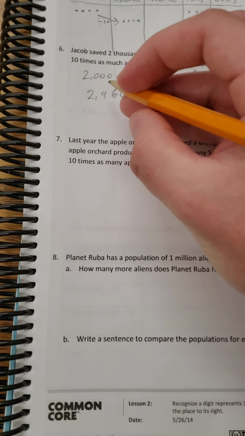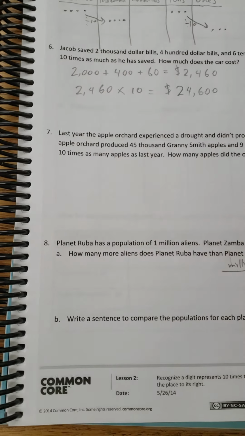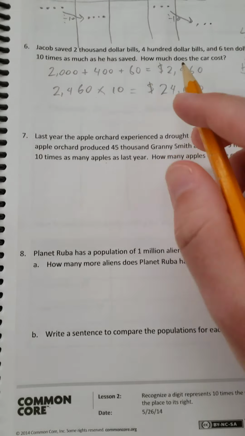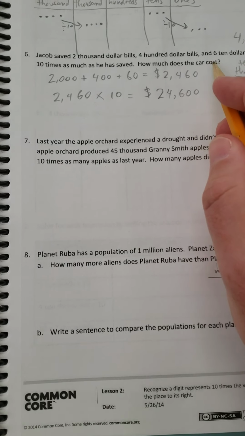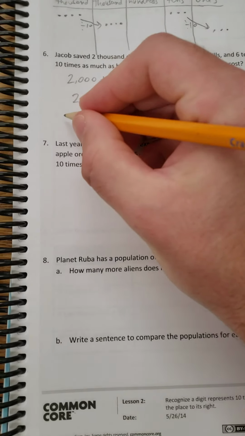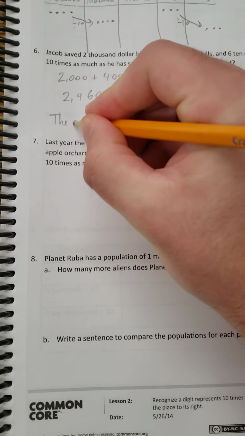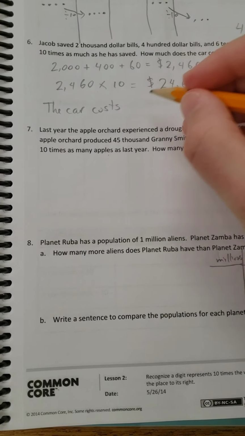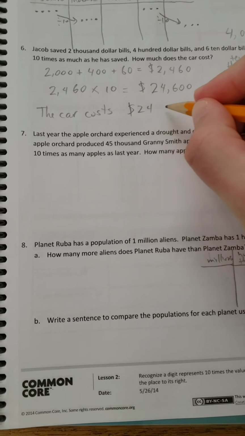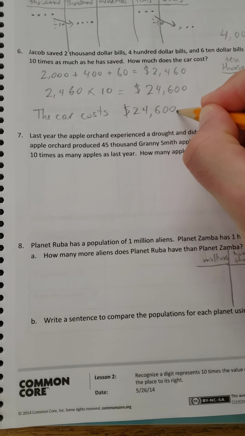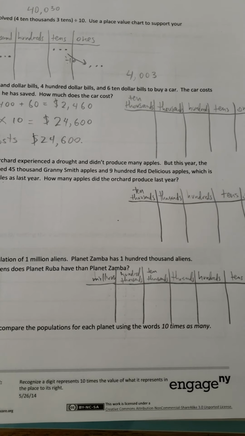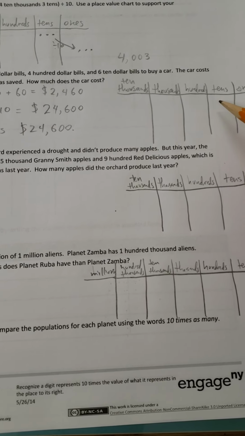So we would say in a sentence, because anytime we have a word problem, we want to finish it with a sentence. It says, how much does the car cost? We're going to restate the question. The car costs $24,600.